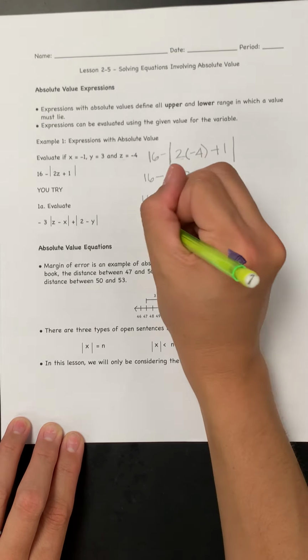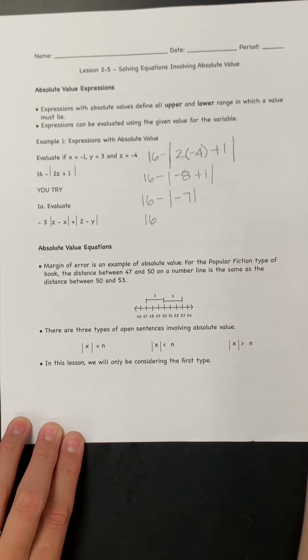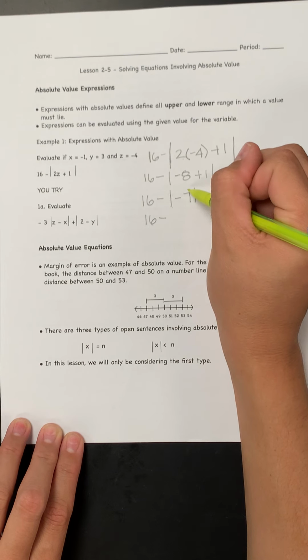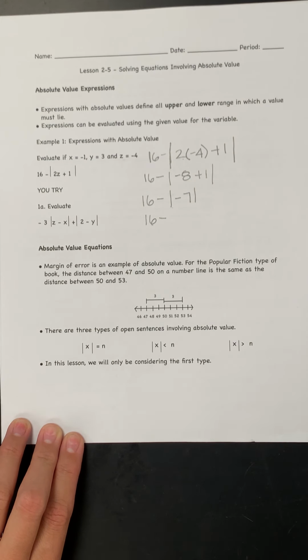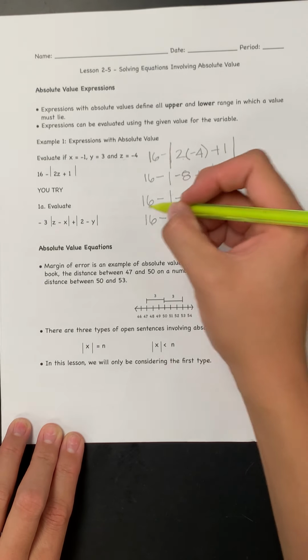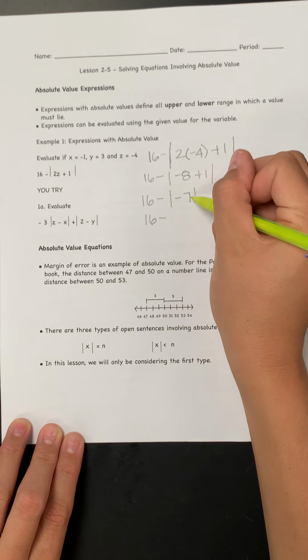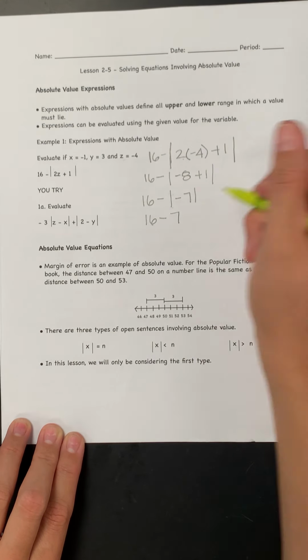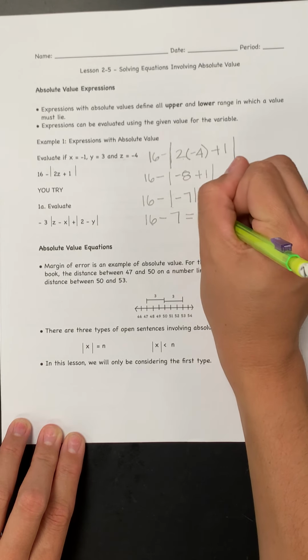And so now, when I rewrite this, it's going to be 16 minus, and I'm going to take what's in the absolute value bars, whether it's positive or negative, and when I take it out of the absolute value bars, it becomes positive every single time. So I'm doing 16 minus, and the absolute value of -7 is 7, and now I'll finish. So 16 minus 7 is 9.